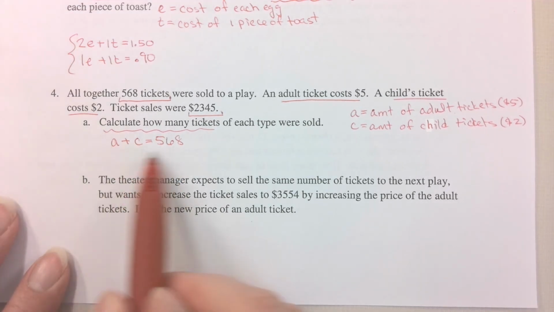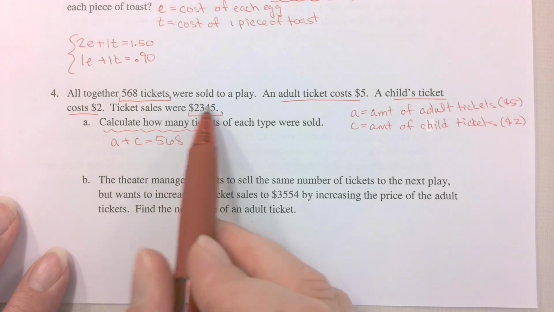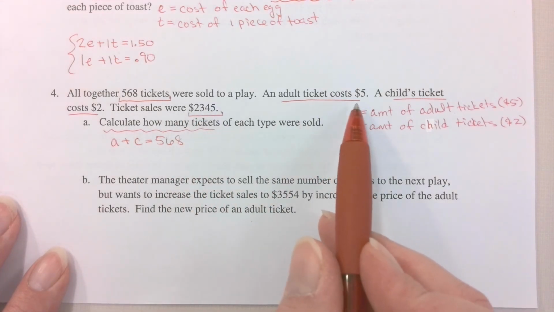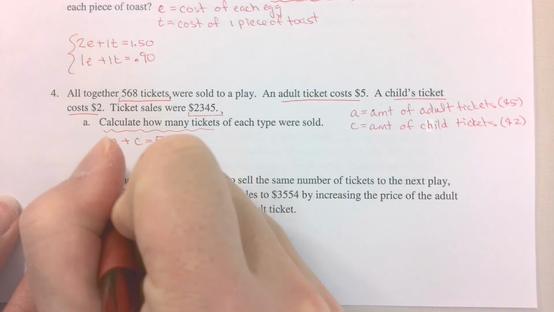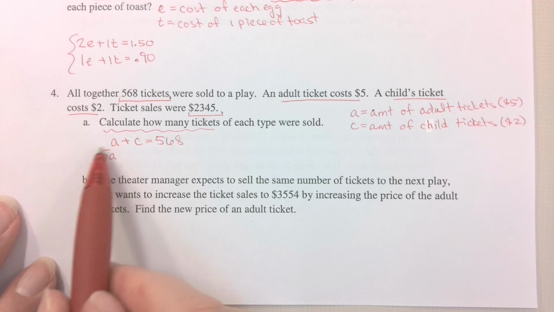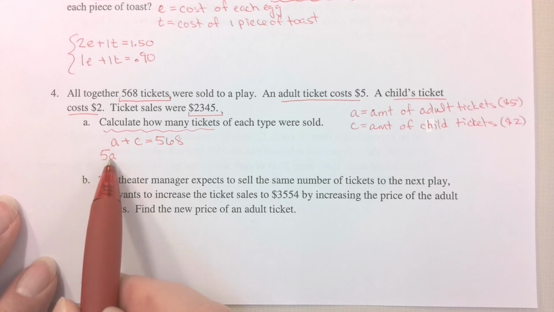So this is total quantity, and then our other total had to do with money. And we know that each adult ticket was $5. So it would be the cost, $5 times the quantity. So if they sold 100 adult tickets, 5 times 100 is $500 in adult tickets.